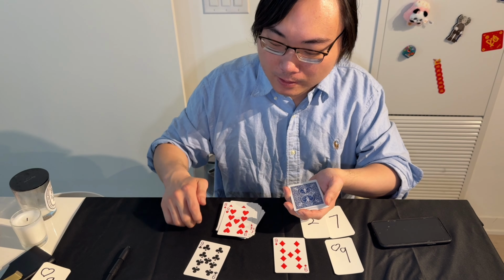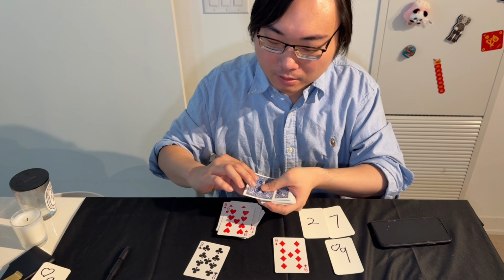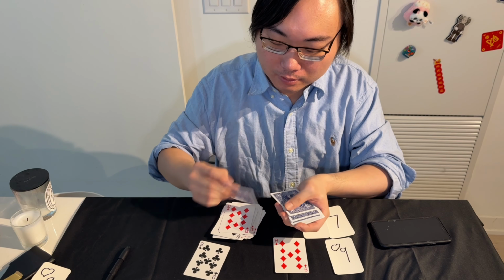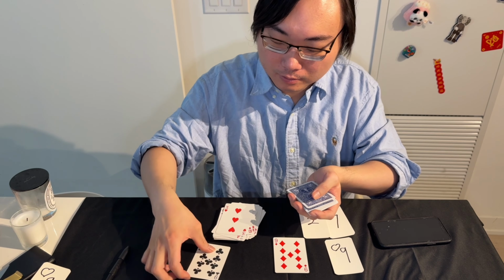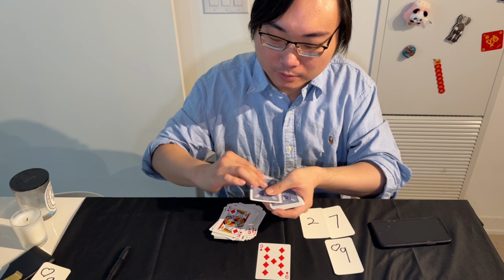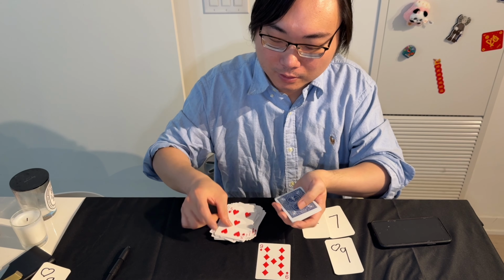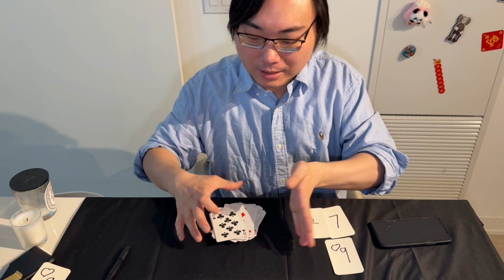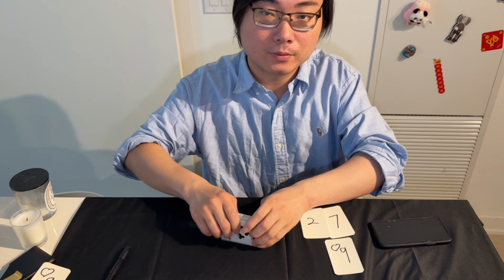This one in the 36th. This one is the 45th. And that's it. That's the setup you need to do.